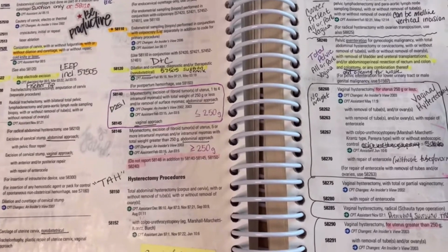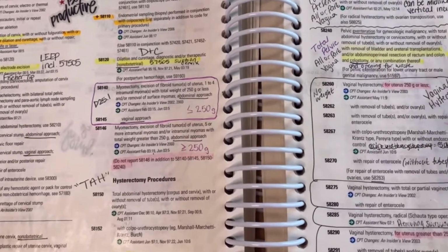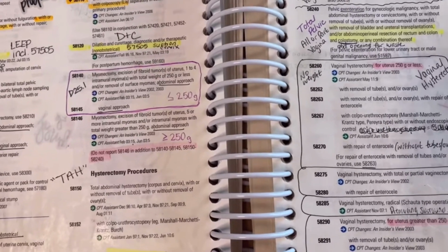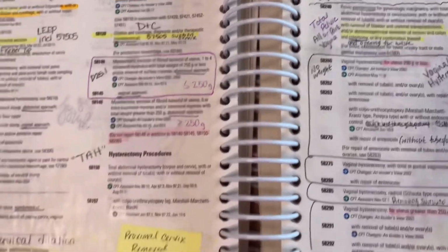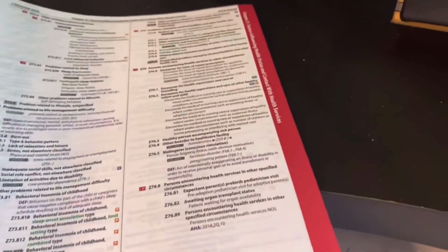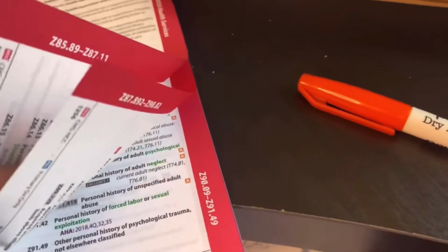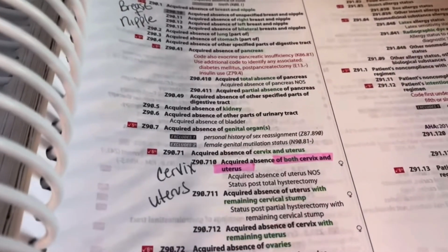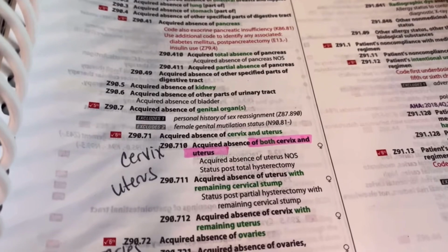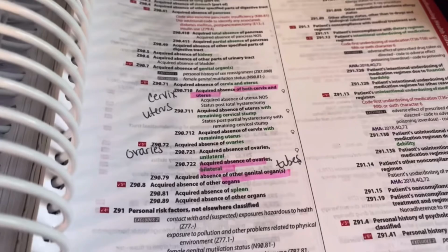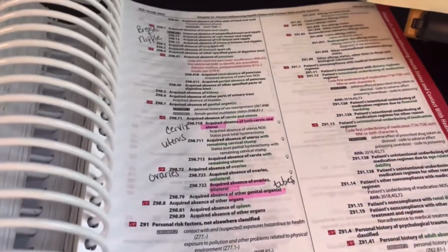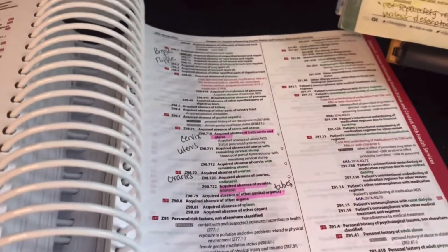So she only had one, and I reported the Z90.710, which is absence of uterus and cervix. So let me show you guys that. Absence of, and this code I have memorized as well. Z90.710, acquired absence of both the cervix and uterus, and that's what I reported on my post-op code. Okay, I think I'm done with that page.